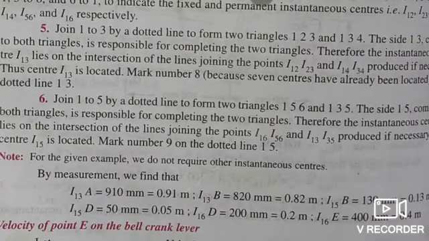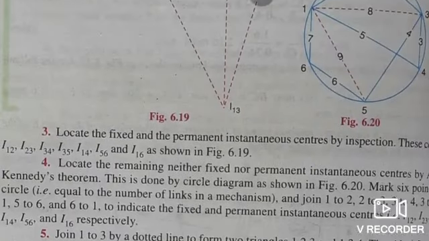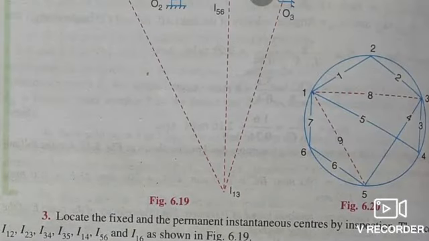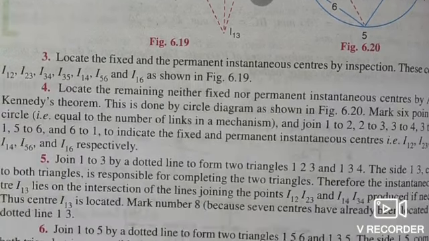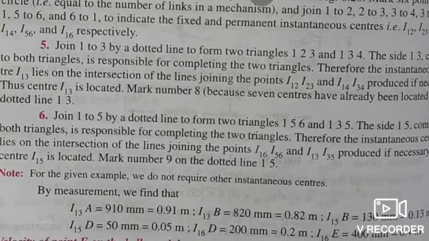There are two triangles, 1, 2, 3 and 1, 3, 4. These are the two triangles here. The side 1, 3, common to both triangles, is responsible for completing the two triangles.